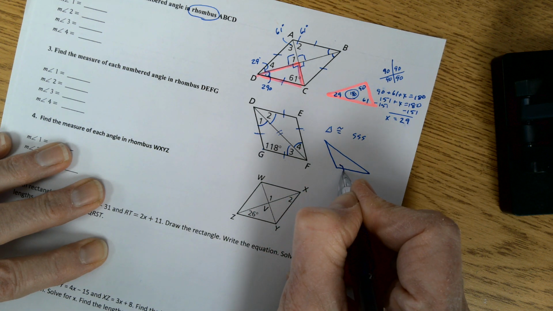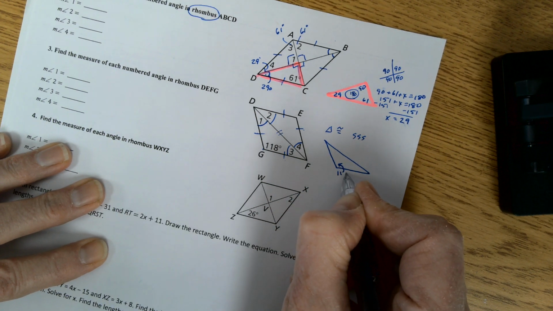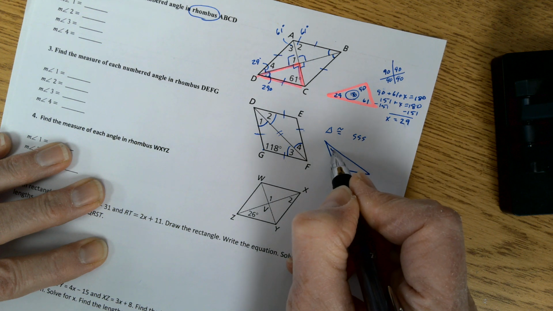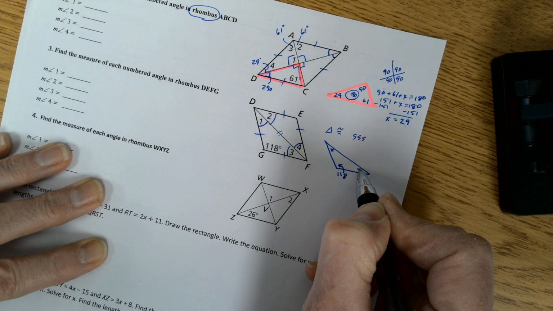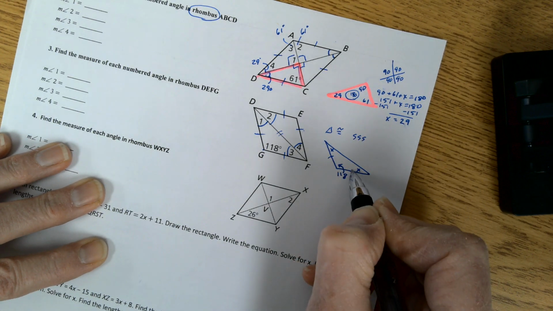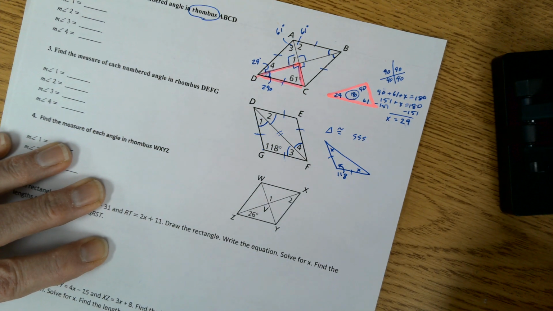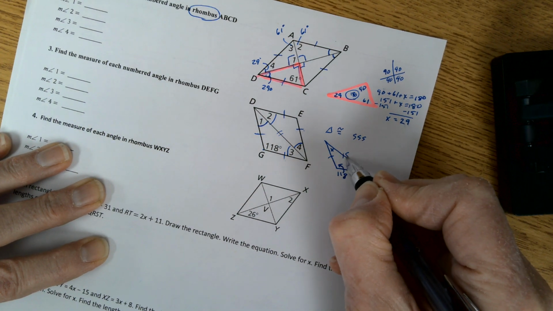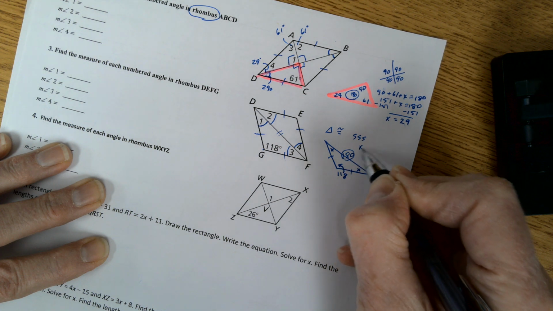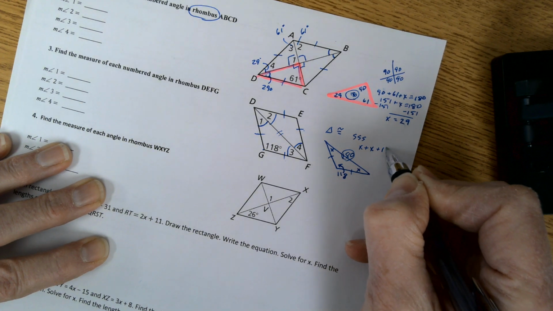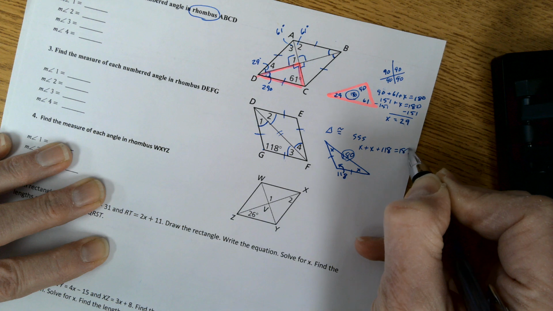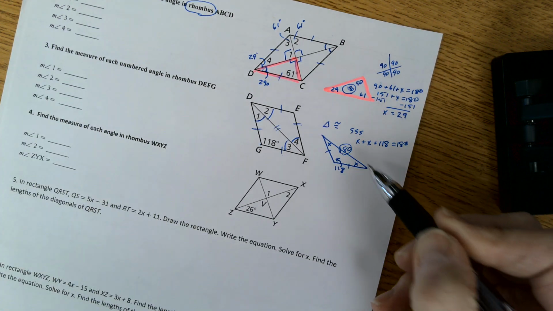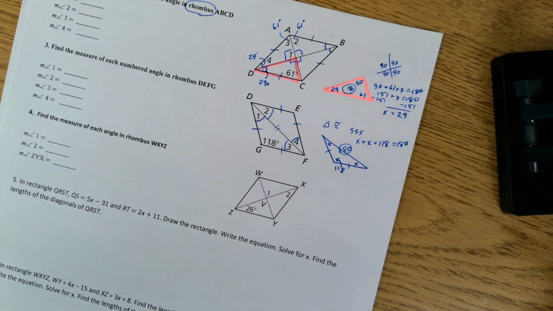This angle here is 118 degrees. These two angles are the same because it's an isosceles triangle and base angles are equal. The golden rule is 180, so x plus x plus 118 equals 180. Subtract your 118, divide by 2, and you will get those angles.